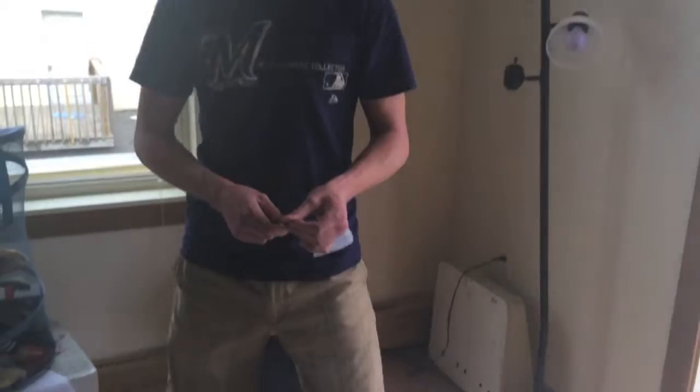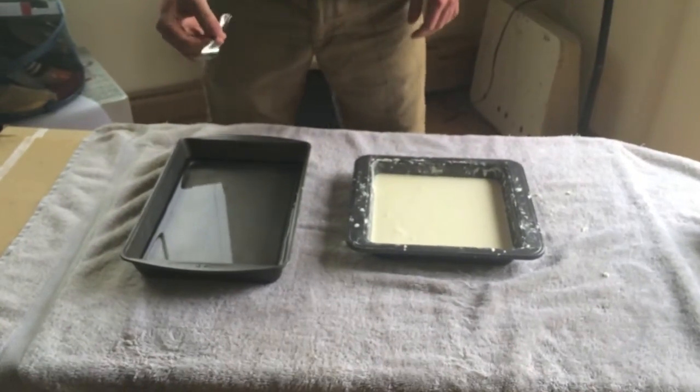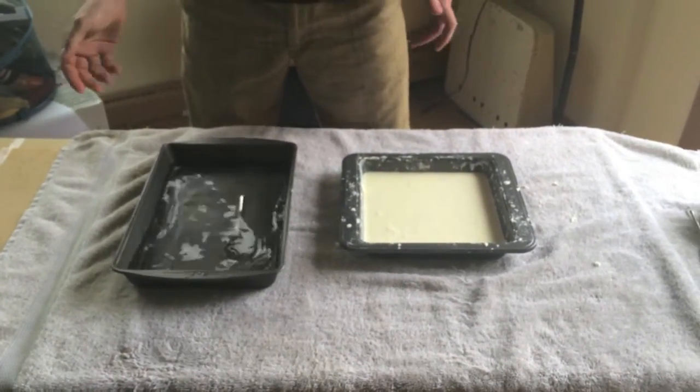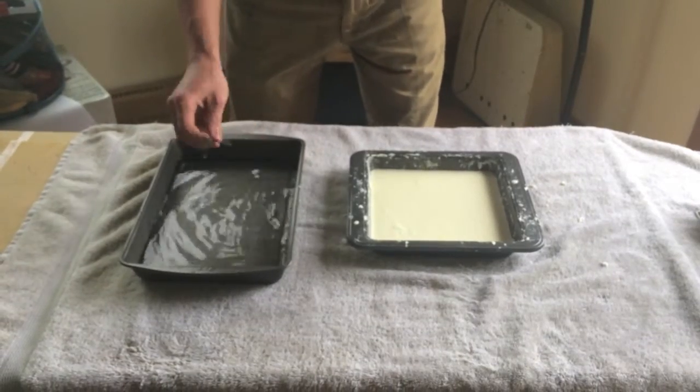Alright, so in this demonstration, I want to show how the viscosity changes within the non-Newtonian fluid as the shear force increases. First of all, I'm going to demonstrate just pure tap water by dropping this fork in. As you can see, it went right to the bottom. Nothing stopped it from going to the bottom.